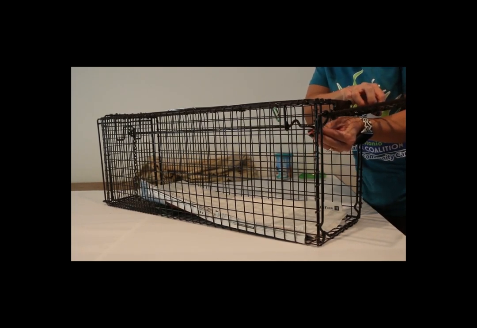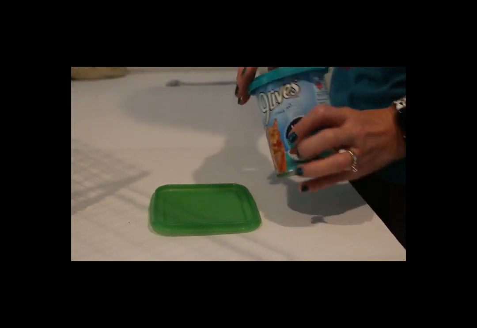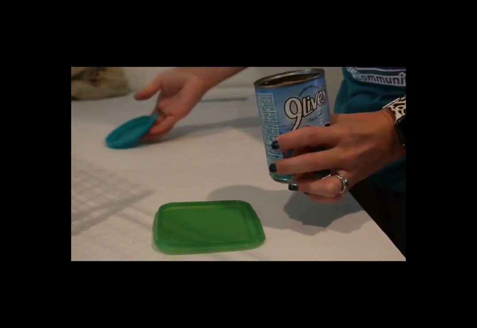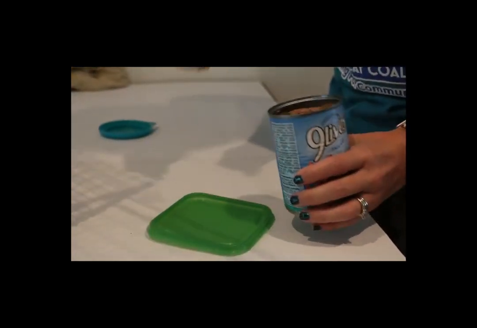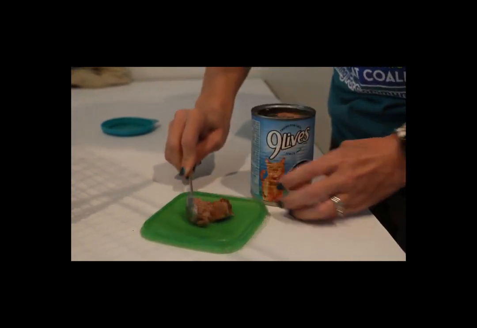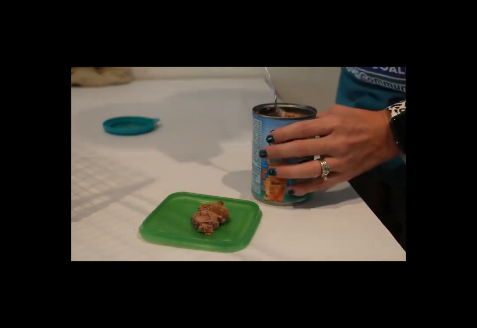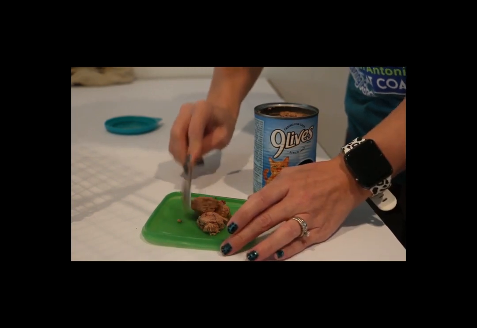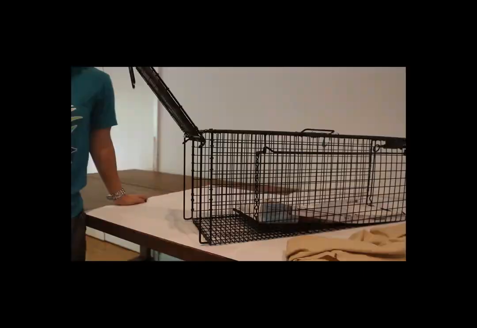There you go. And as the food part goes, I'm going to be using wet food because cats seem to like that. So again, I'm using something very inexpensive. So I'm using the lid of a Tupperware that I had available. So just a little bit. If you are trapping the day before surgery, you don't want to give them a lot of food because you don't want them to have a full belly. So just enough to actually entice them to go into the trap.